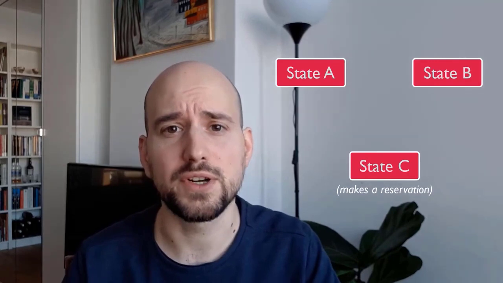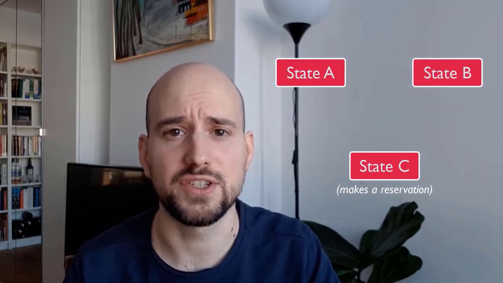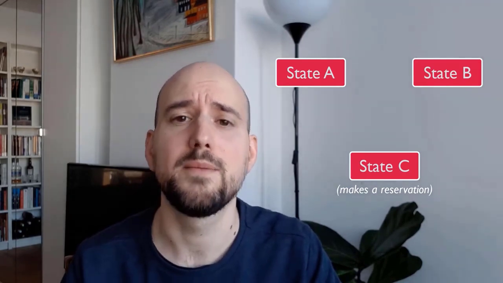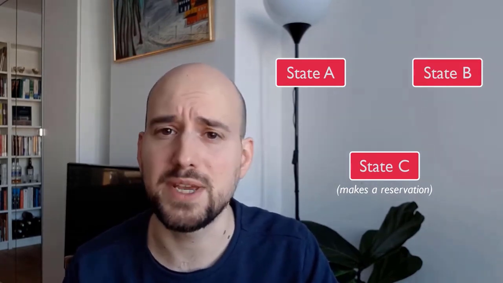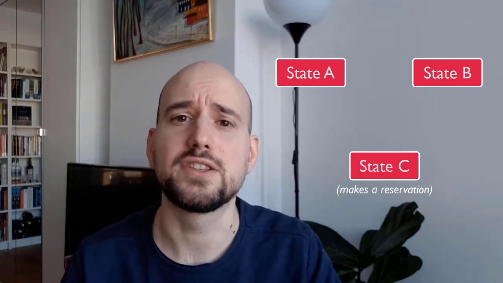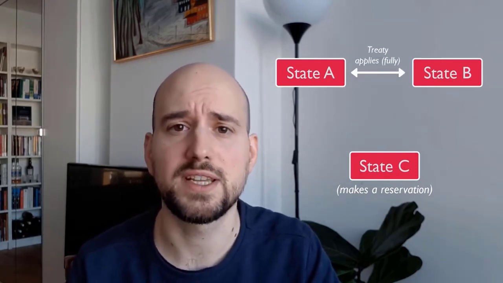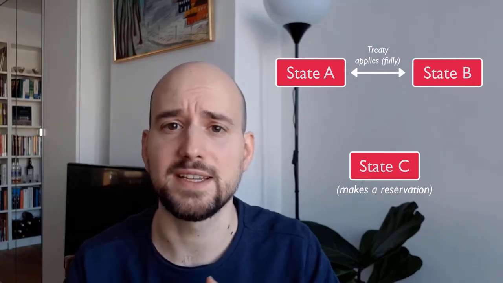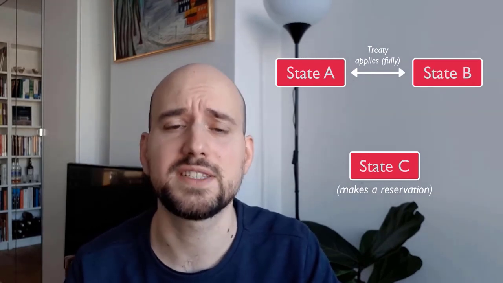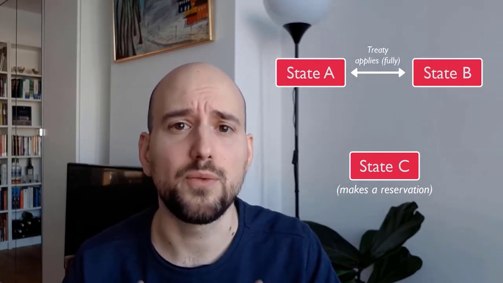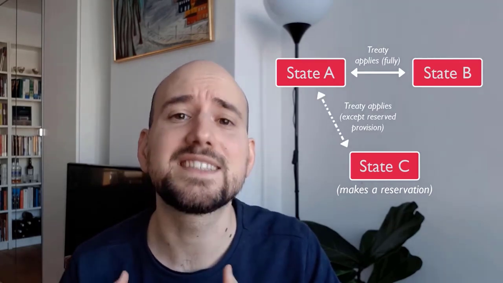What we do then, in order to understand what legal effect these reservations have, is to break down the various bilateral relationships, so to say, between those states. So state A and state B obviously don't have reservations, and so the full treaty is just in force between the two. Now things get more interesting, for example, between state A and state C. So state C, the reserving state, has provided a reservation, and state A is fine with that. So then what happens is that the treaty is applicable between state A and state C, except for that particular provision on which there's a reservation.